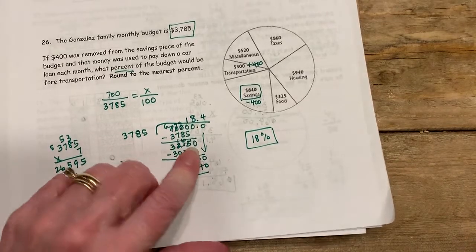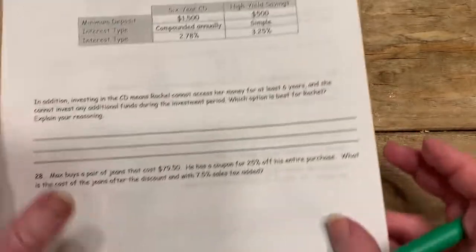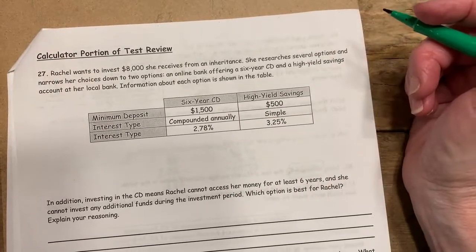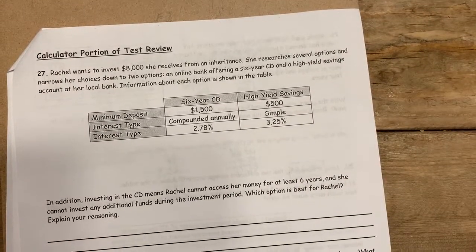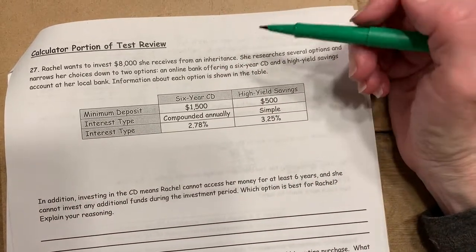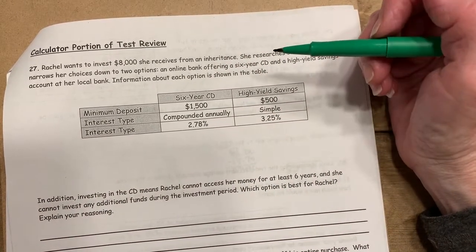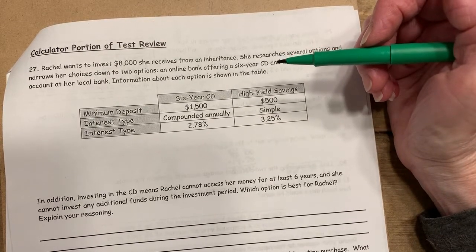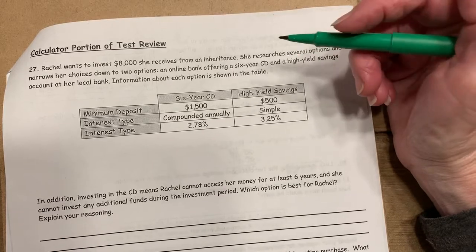All right, as we mentioned in class, the last part of your test, you'll be able to use the calculator. In class, you'll turn in the first part of your test when you're done, and then you'll get this last part to do and a calculator to finish it with. So I'm going to stop here and do part 3 of the review using the calculator.